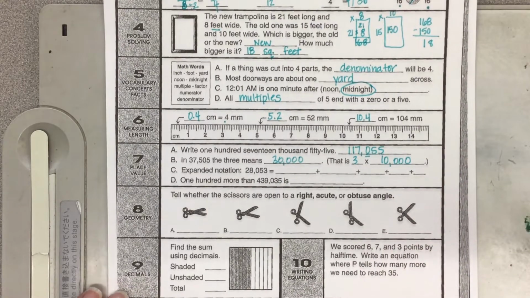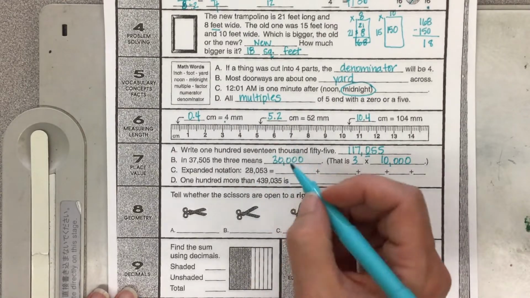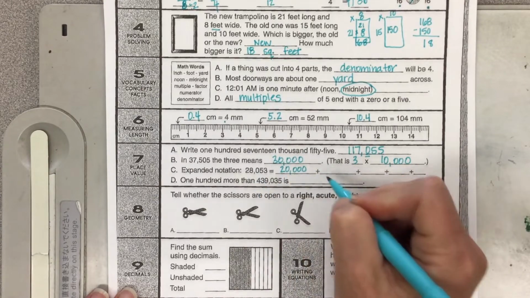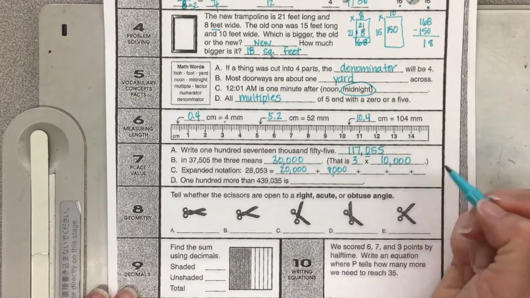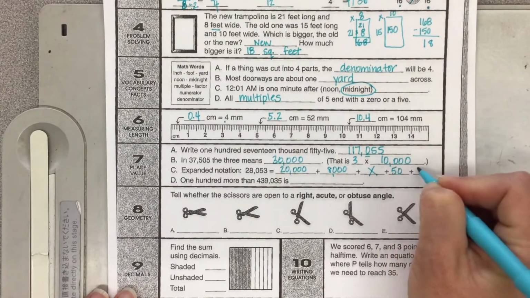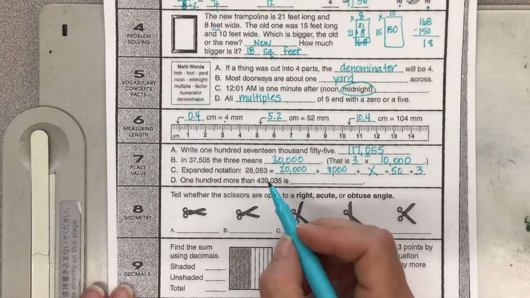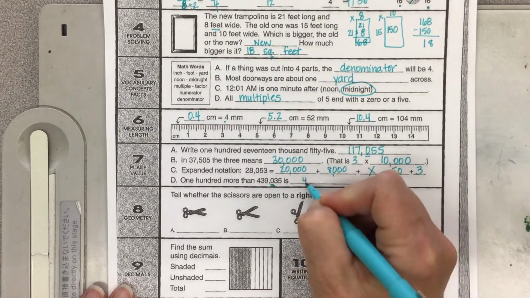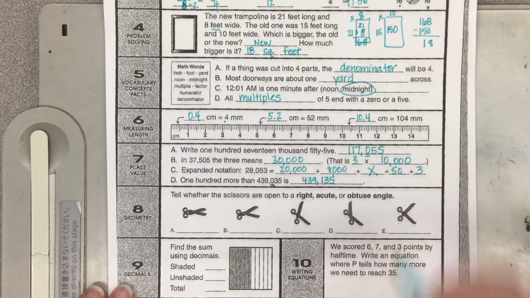Okay, when we do expanded notation, we write each digit in its place value. So we've got 2, which is worth 20,000. The 8 is worth 8,000. We don't have to write anything for this 100. It just gives you that spot. The 5 is worth 50, and the 3 is worth 3. Oh, this one's easy. 100 more than this, well, it has a 0 in the hundreds place. So if I have 1 more, I'm going to have 1. The 0 isn't working for us now.